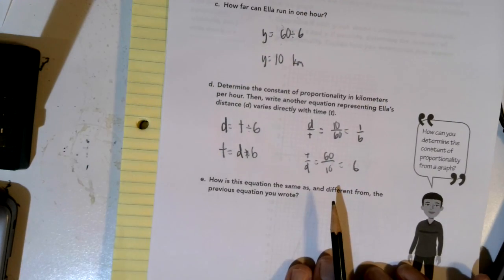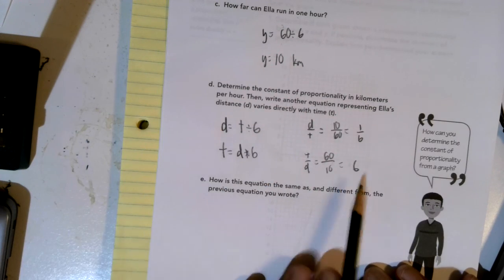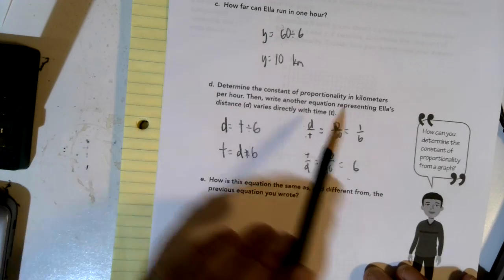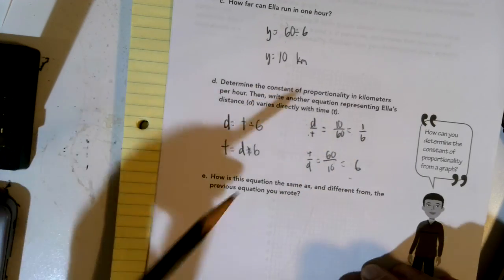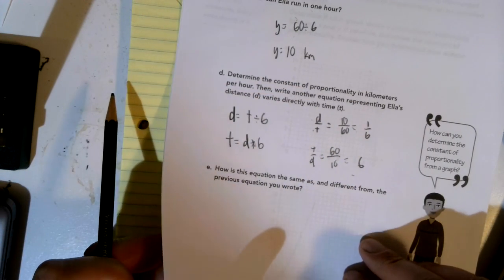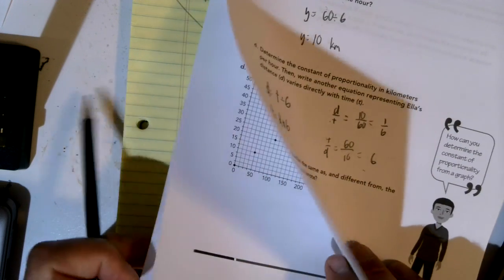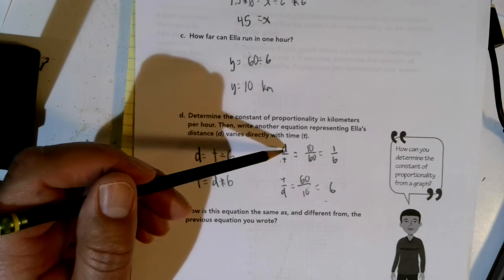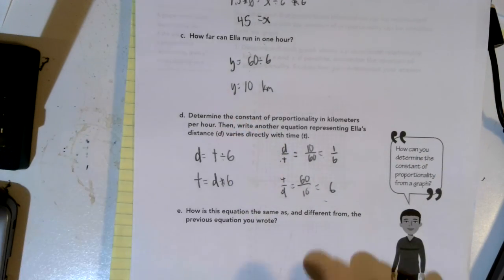So depending on how you're expressing it, if it's time over distance, your constant's going to be 6. If it's d over t, or distance over time, it's going to be 1/6. And it doesn't matter what point you have on our graph, on our line, you're going to get those two constants. It's just a matter of whether or not you express it as distance over time or time over distance.